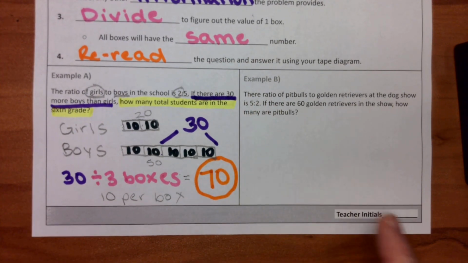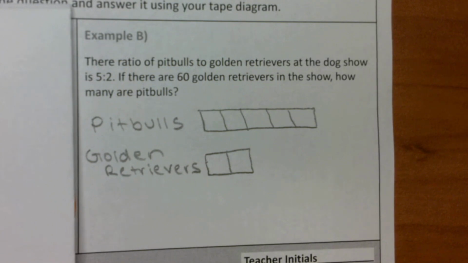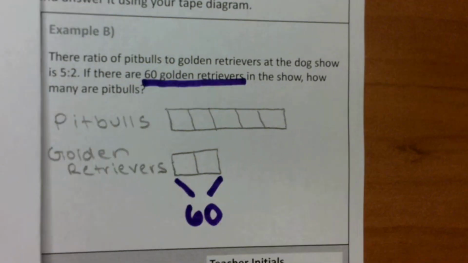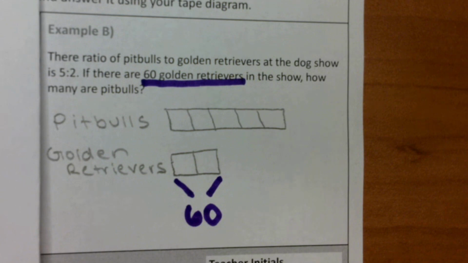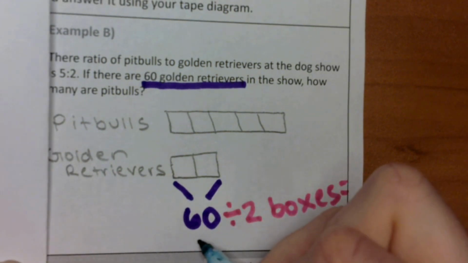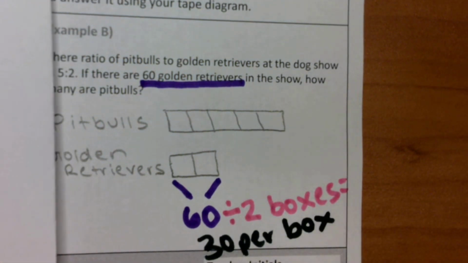Go ahead and try out example B on your own. Pause the video and then come back to check your work. This is what you should have for your first step. This is how you should have labeled 60 golden retrievers. We split up that 60 into 2 boxes and we get 30 per box.